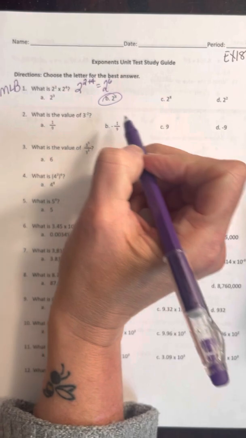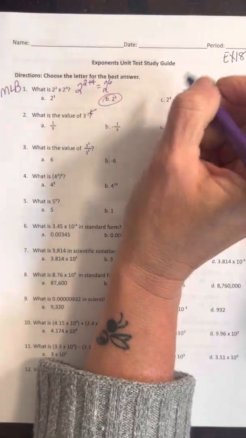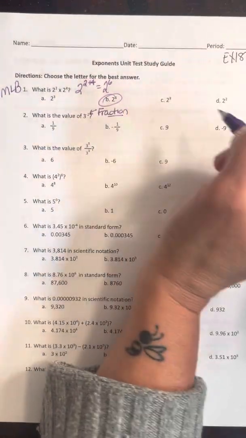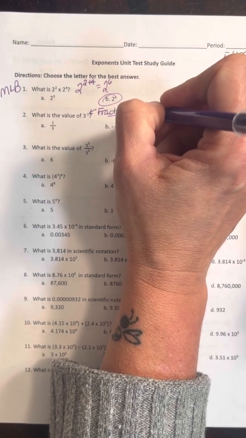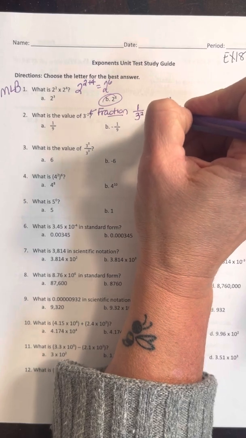What is the value of 2 to the negative 2? The negative 2, that's a negative exponent, so that means we're going to have a fraction. So I have 1 over 3 to the second power, which is 1 over 9.